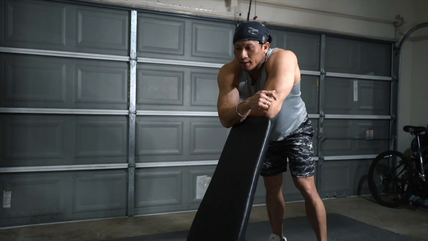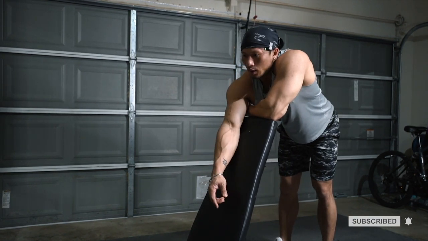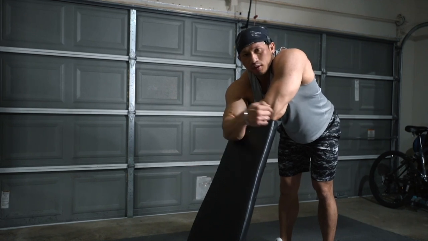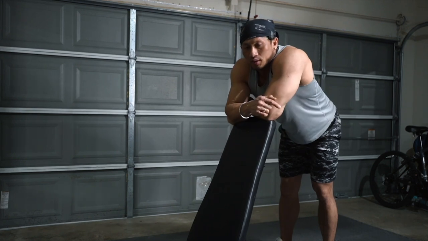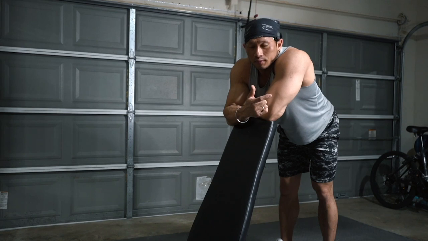We are saying that in this exercise, because the load is minimum in the elongated position, the dumbbell preacher curl will be a much more superior exercise in terms of hypertrophy, okay?